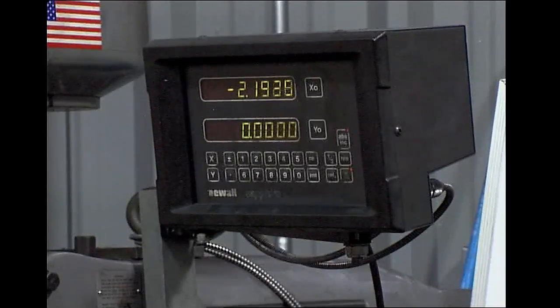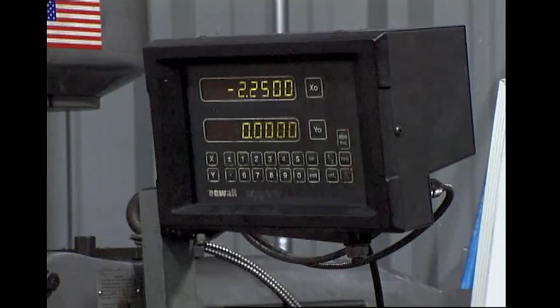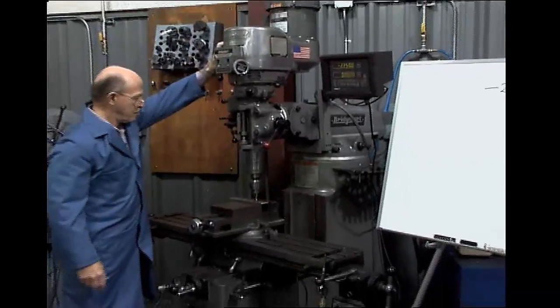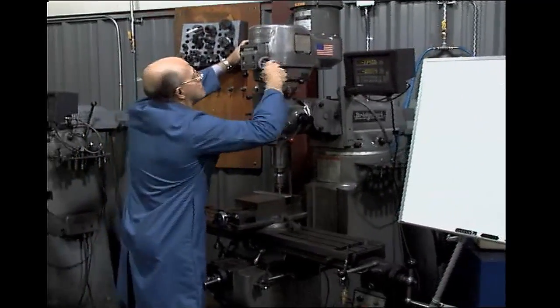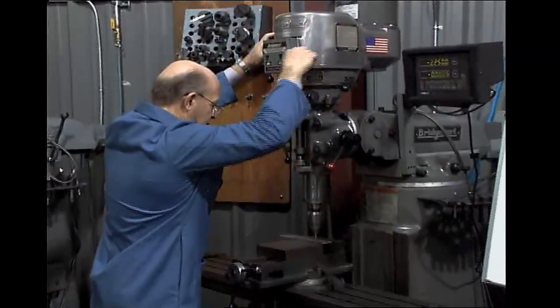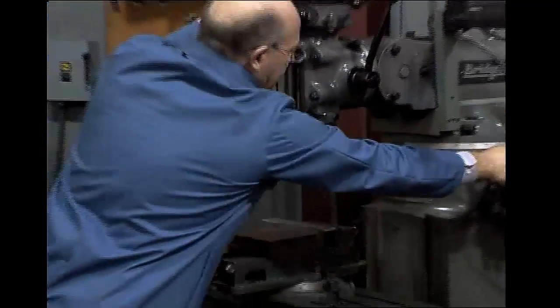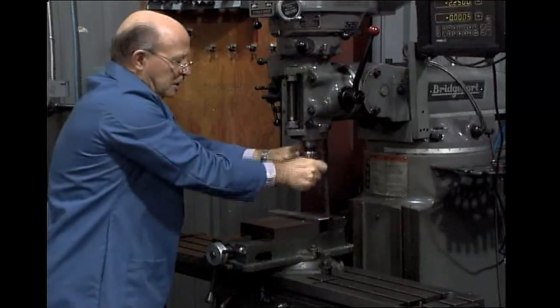Two inches and 250. Lock the table. Speed it up a little bit. This is a center drill. I'm going to drill a 3/16 hole.